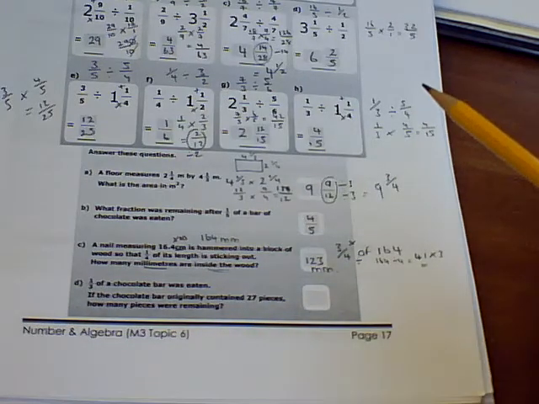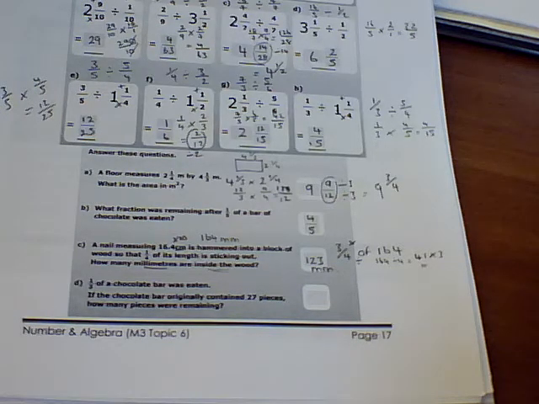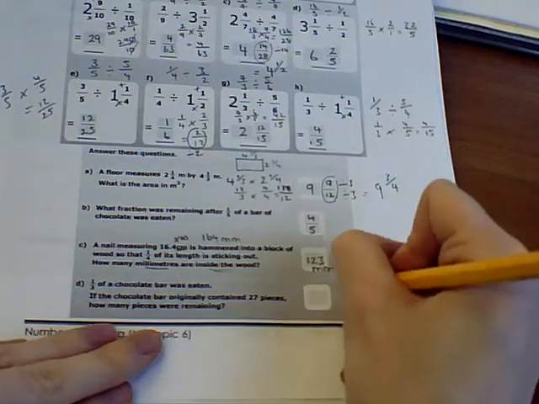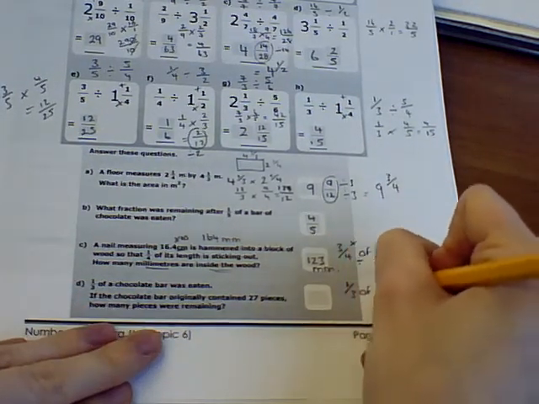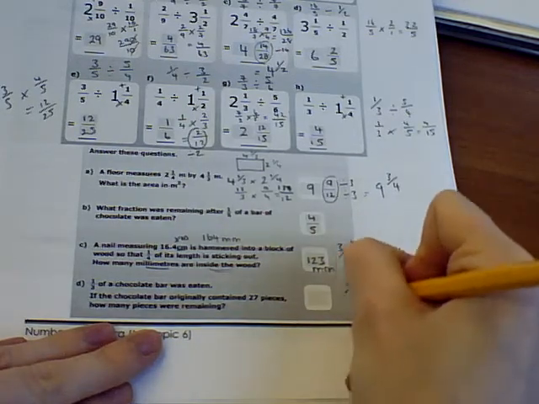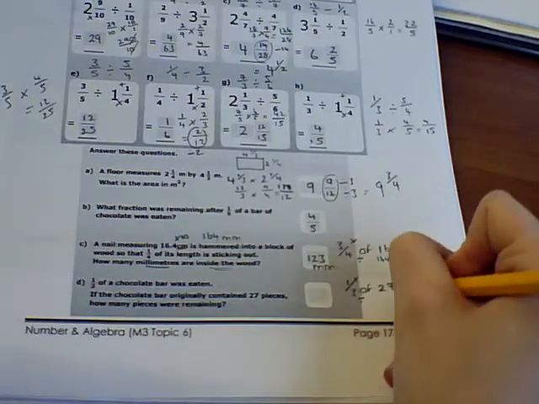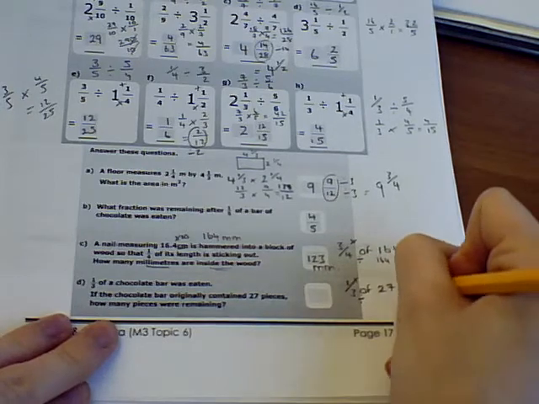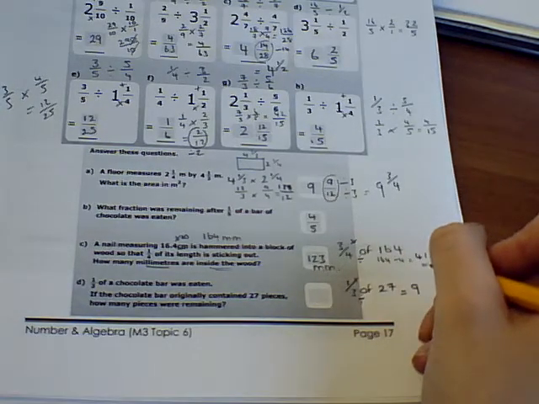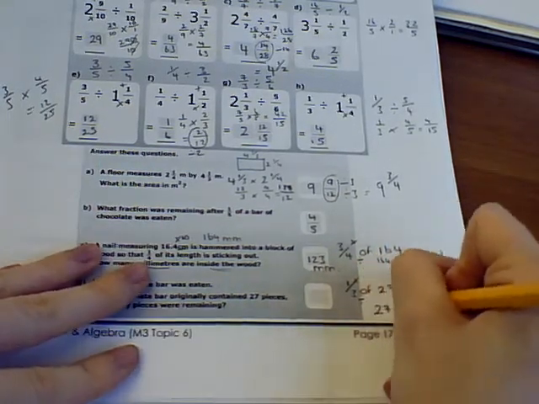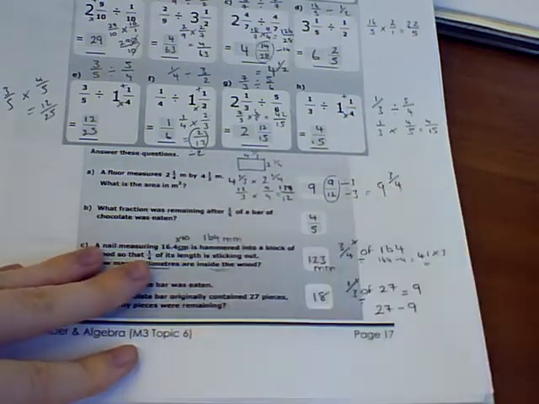The last example then, 1/3 of a chocolate bar was eaten. If the chocolate bar originally contained 27 pieces, how many pieces are remaining? So you need to find 1/3 of 27. So you're going to divide by 3, multiply by 1. 27 divided by 3 is 9. 9 times 1 is 9. How many were remaining? So 27 take 9, 18 pieces were remaining.